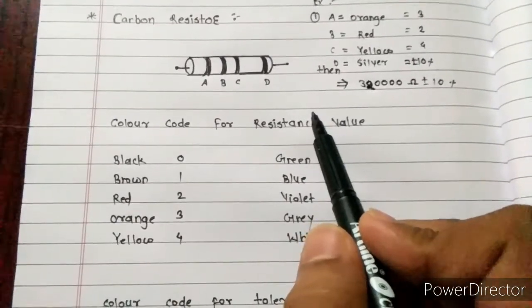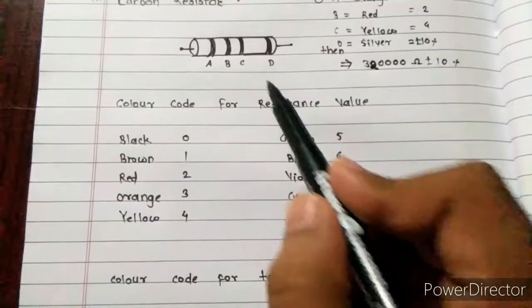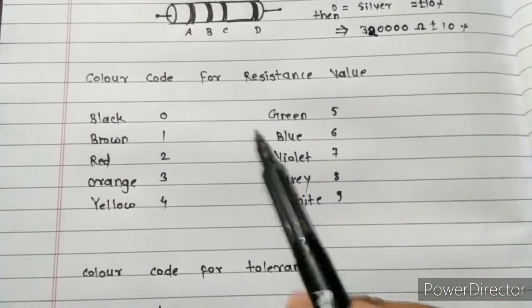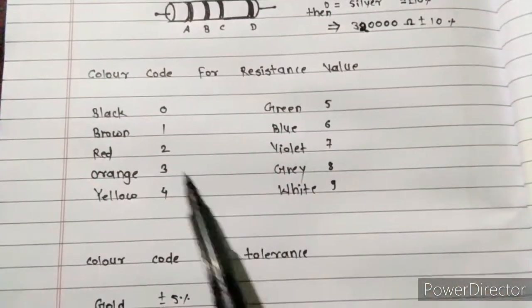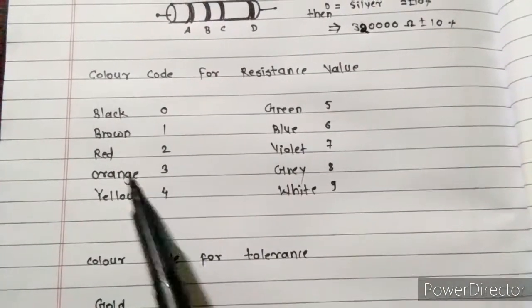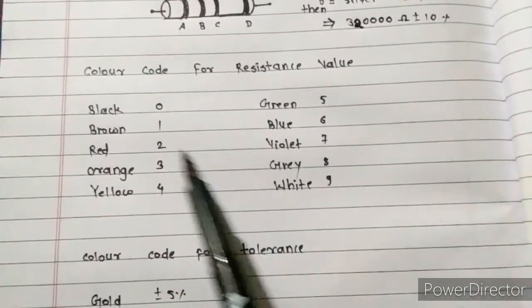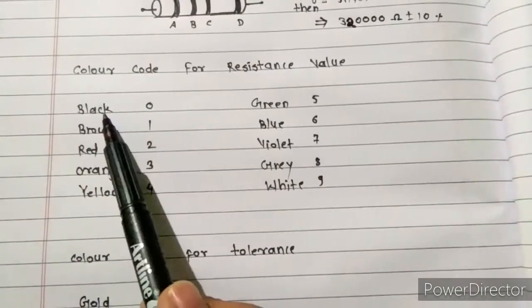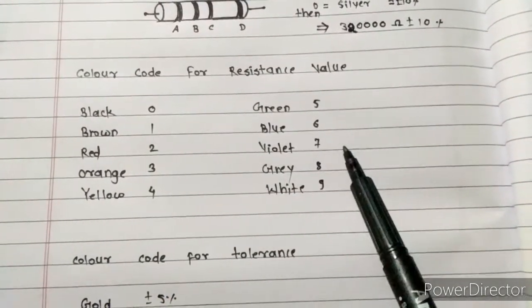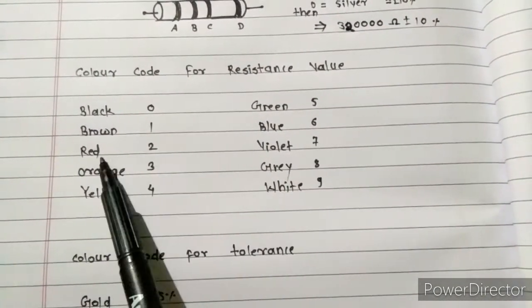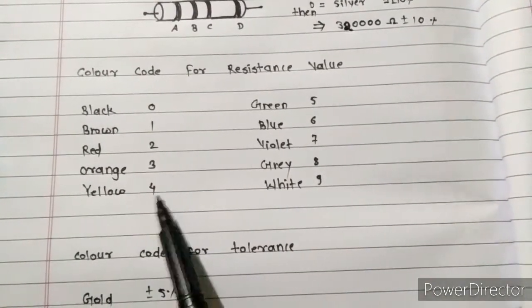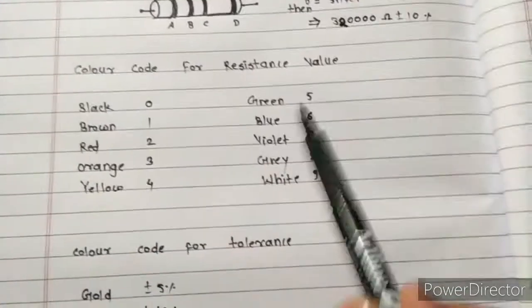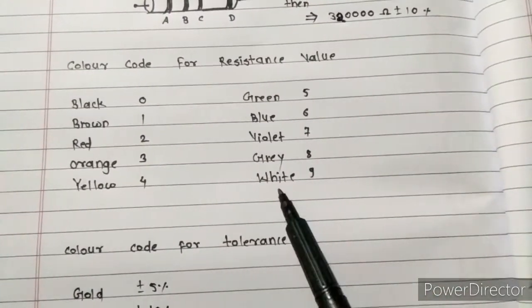means the permissible deviation in the resistance value. Before going into this, you have to remember a couple of things, like the color code for resistance value. There are different kinds of colors. Each color has a specified number value: number 2 defines red, number 3 defines orange, number 4 defines yellow. Similarly, number 9 defines white.